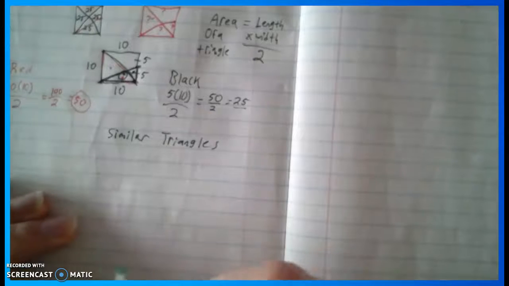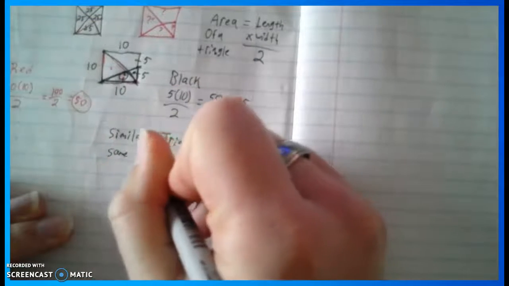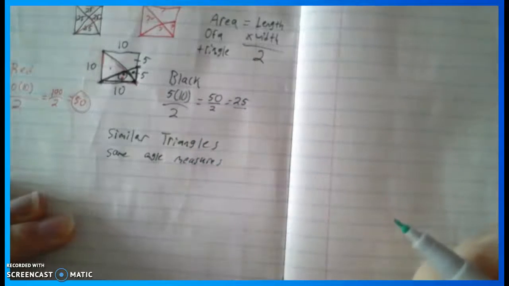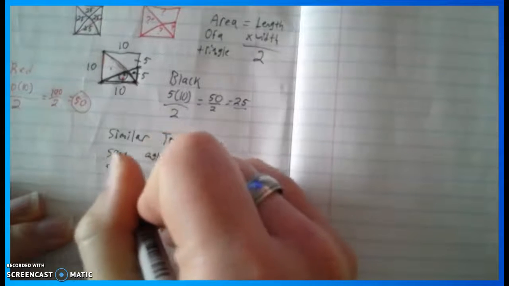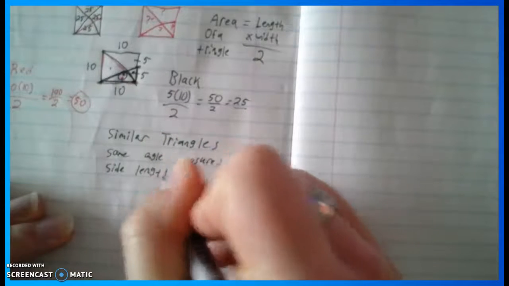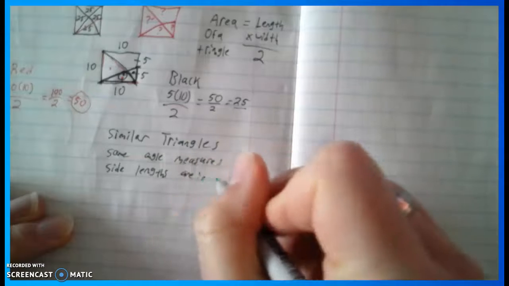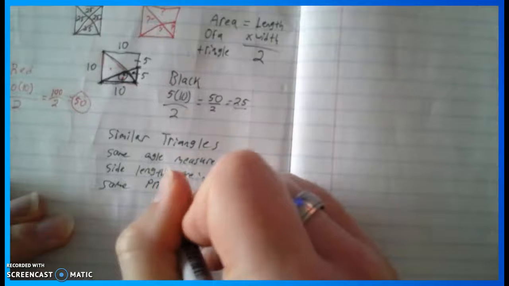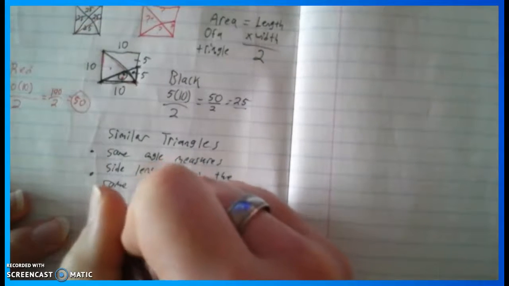Okay, you might have learned that similar triangles are triangles that have the same angle measures and a very important detail is that their side lengths are in the same proportion. And what's that mean? That means that if you have two triangles, let's say, so this is an example.